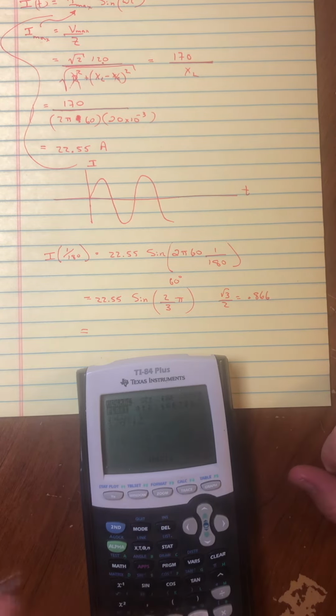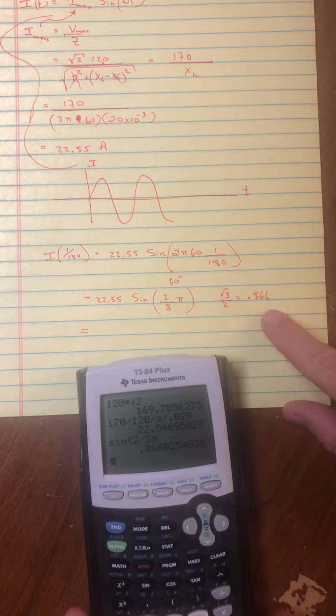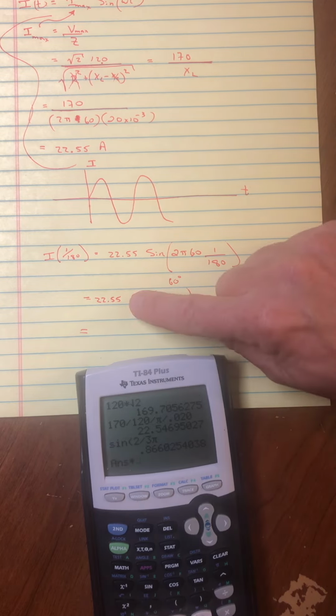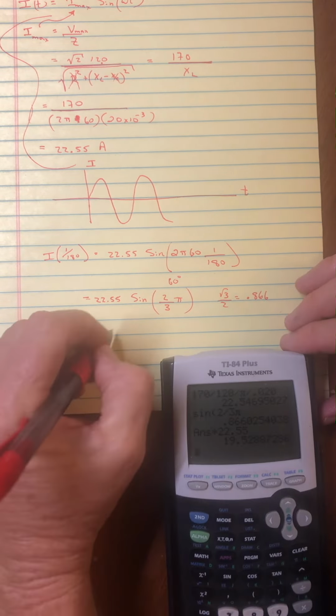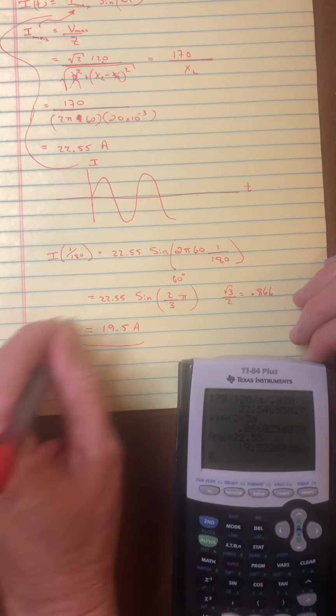And let me check the mode in my calculator. Okay, let me make sure that I'm in radians, which I am not. So let me do that. And so let me look at the sine of 2/3 of pi. Yeah, 0.866. Okay, good. So that's the √3 over 2. And then times this maximum, and that's a 19.5 amps.